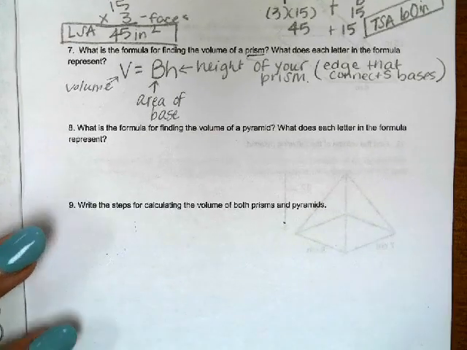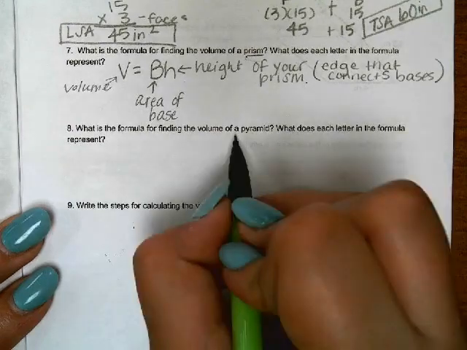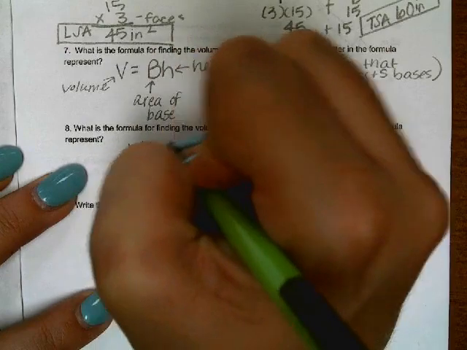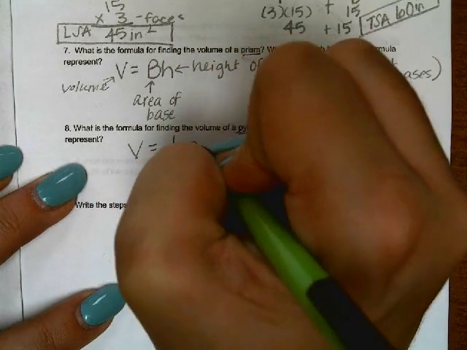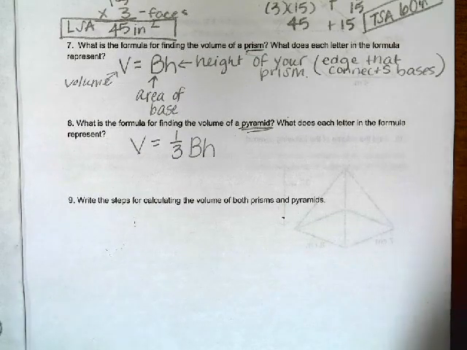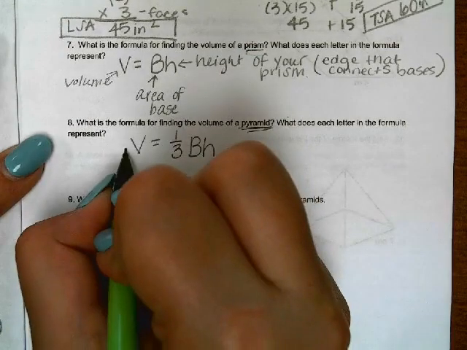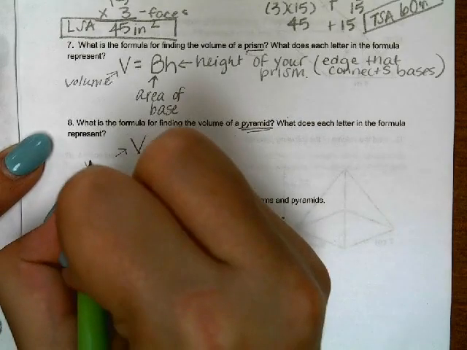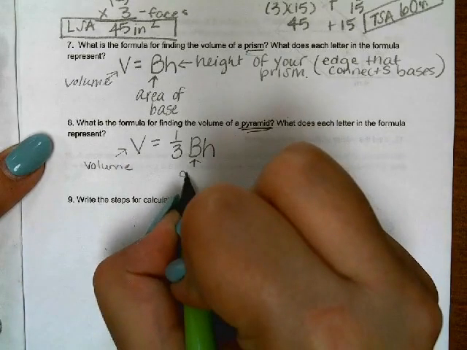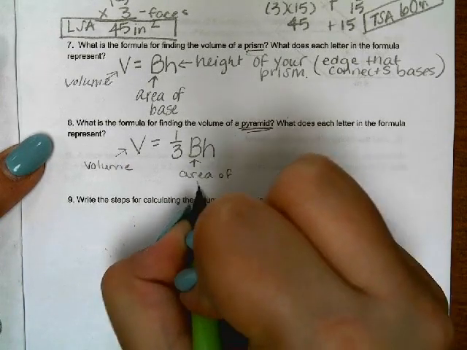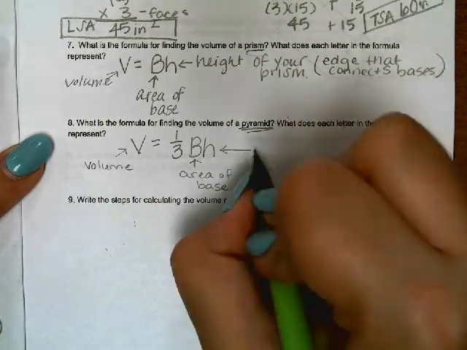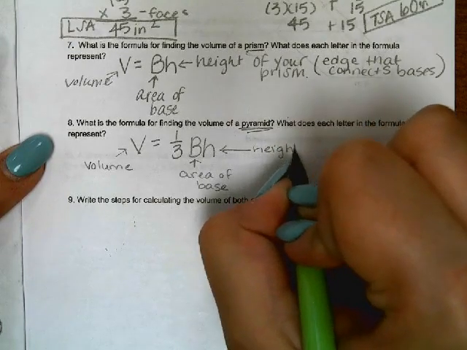Number 8. What is the formula for finding the volume of a pyramid? A pyramid's a little different. It's going to be V equals 1/3 big B times H. Also, what does each letter in the formula represent? Everything represents the same thing. So we have V equals volume, B is area of base, and H is height of pyramid.